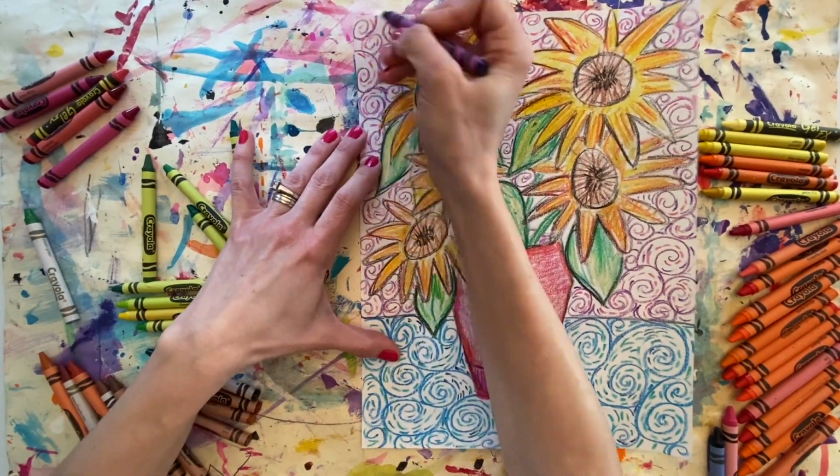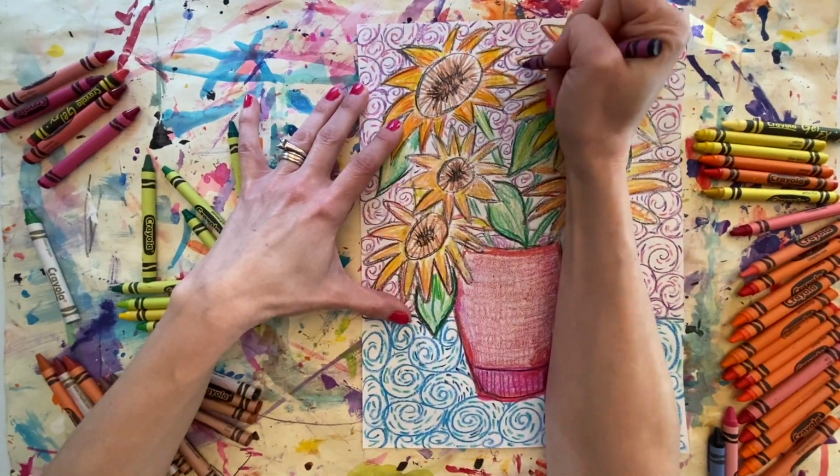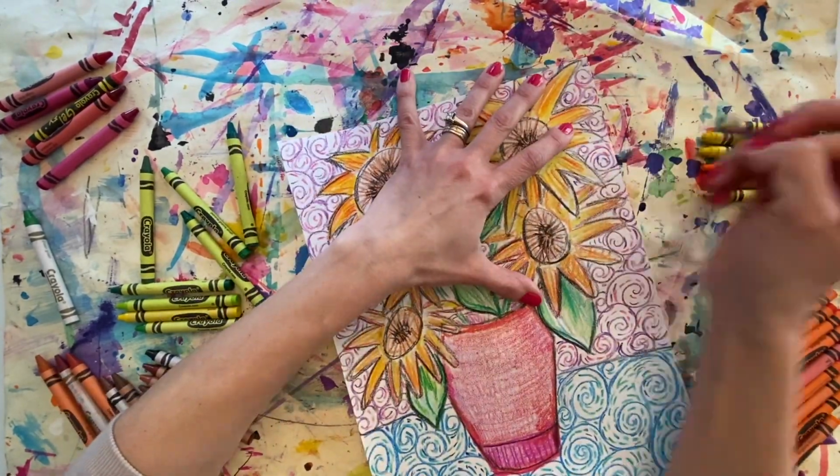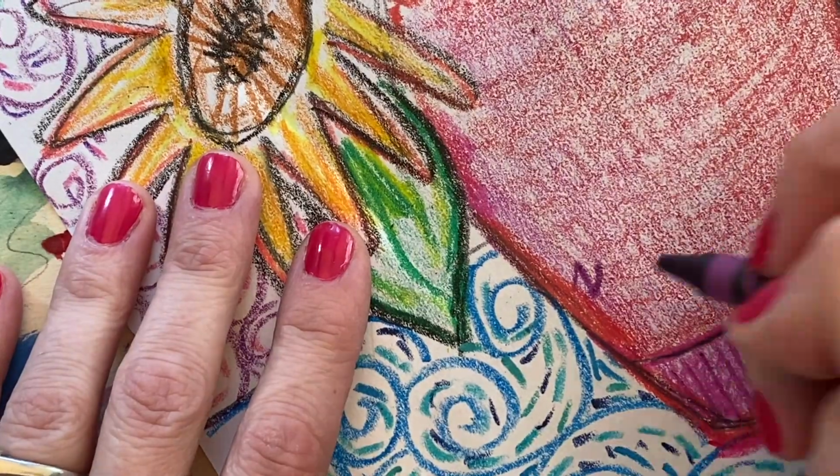When you're finished, you can sign your name right on the vase, just like Van Gogh.